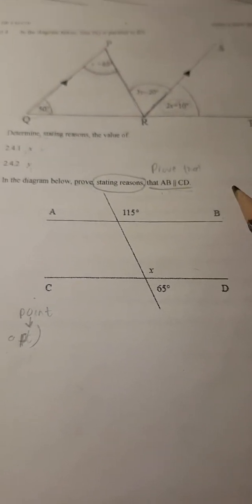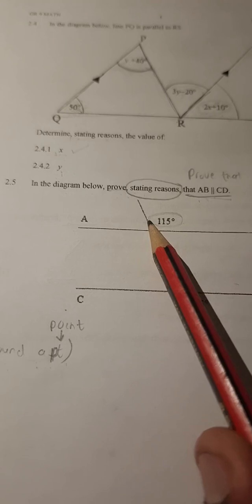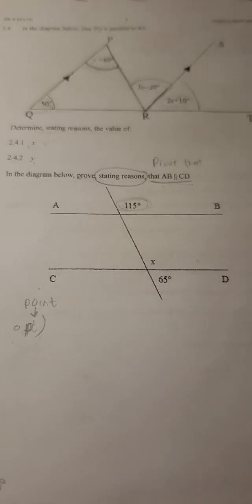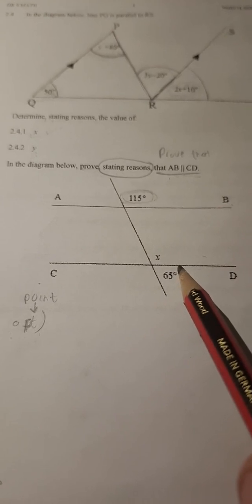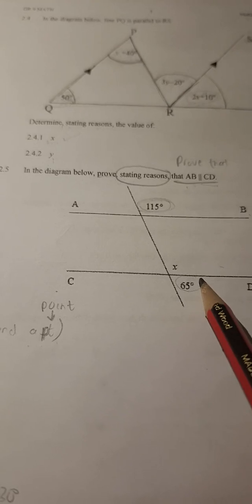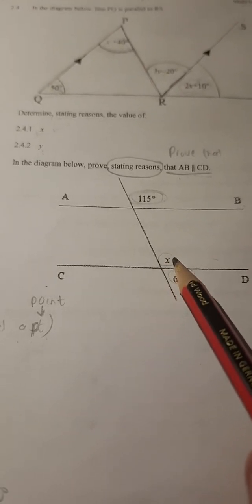Make sense? So we have 115 here. We have 65. We want X.